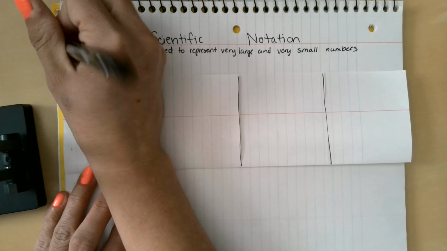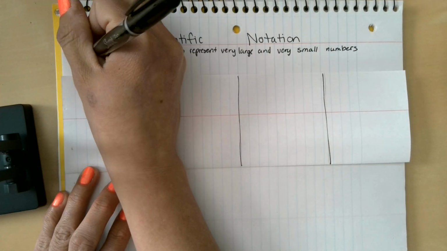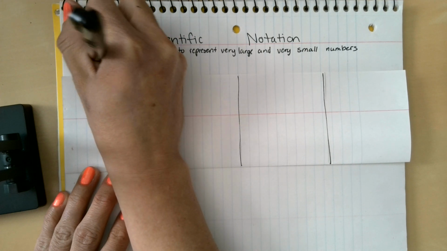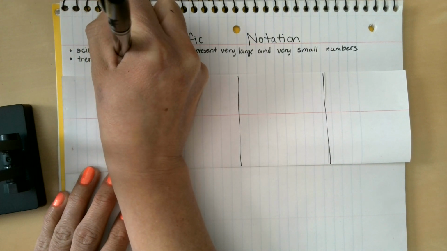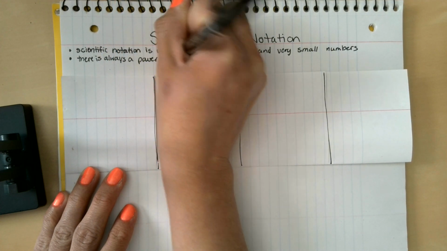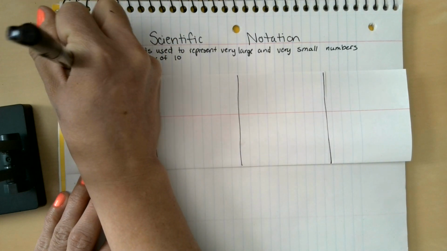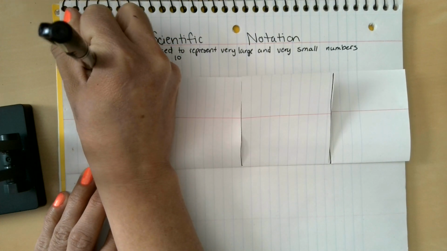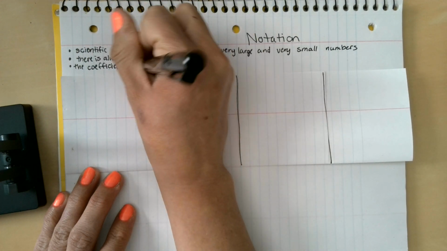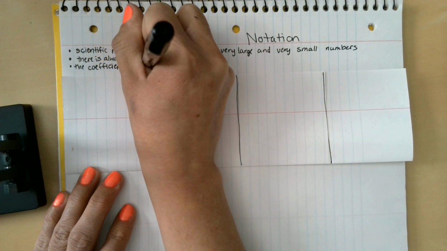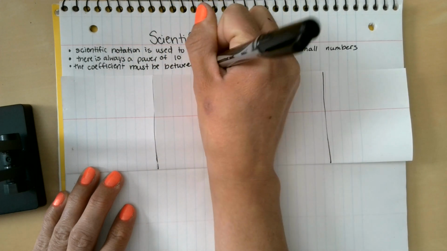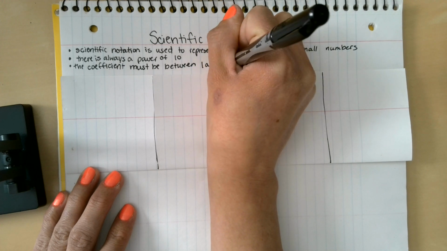Now, there's a couple things we know about scientific notation. There is always a power of 10. So there's always a power of 10 involved. And we also know that the coefficient in scientific notation must be between 1 and 10.